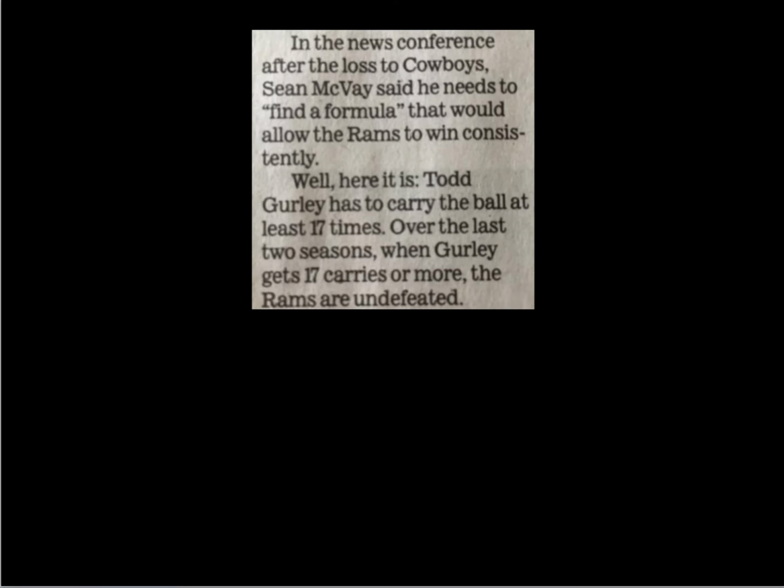So for example, the football example, by the way, even though I made it up because it was in general, I've heard this kind of thing from sports commentators all the time. Here's an example of someone actually making this exact fallacy, in the case of football. In the news conference after the loss to the Cowboys, Sean McVay, the coach who lost, said he needs to find a formula that would allow the Rams to win consistently. So the head coach of the team that just lost the game is saying, I need to figure out a way for my team to win consistently.